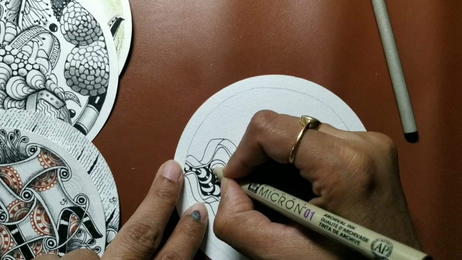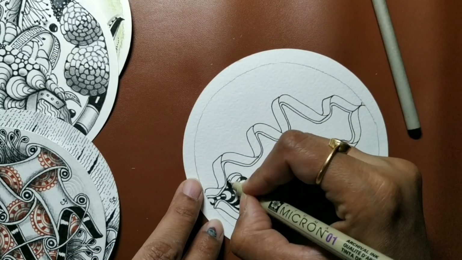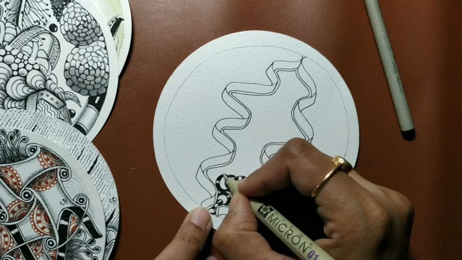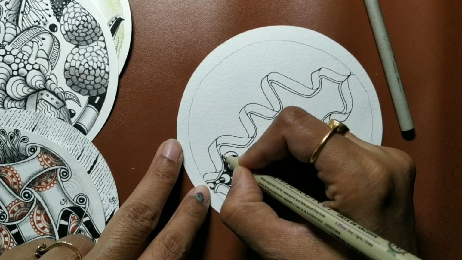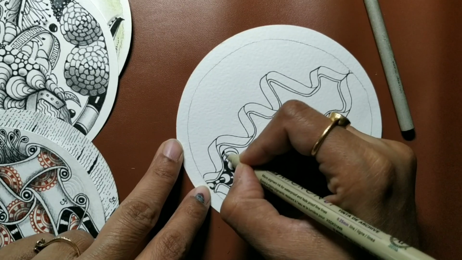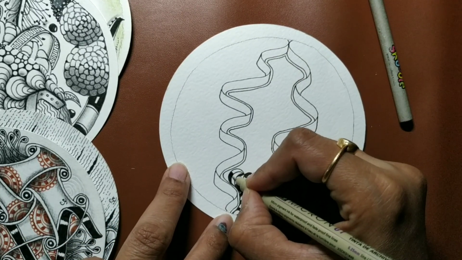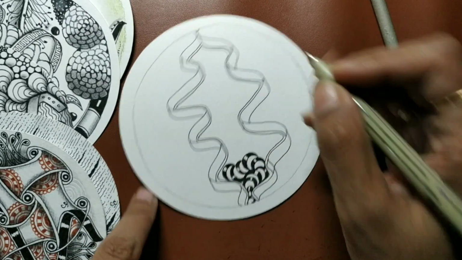Like this. So I'm drawing two C shapes, inking it, again drawing the next pair, inking it. I'm leaving a highlight. If you don't wish to leave a highlight, you can do that.